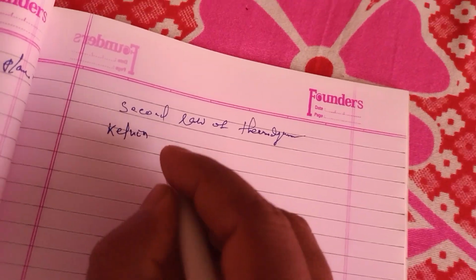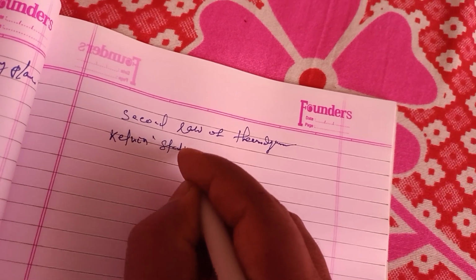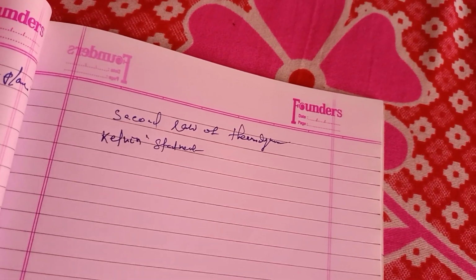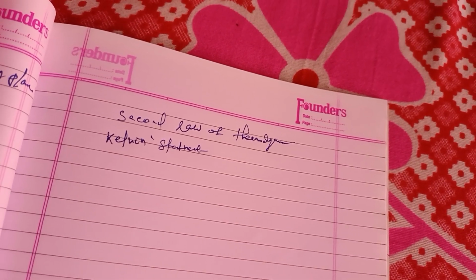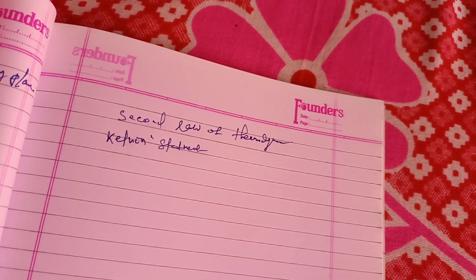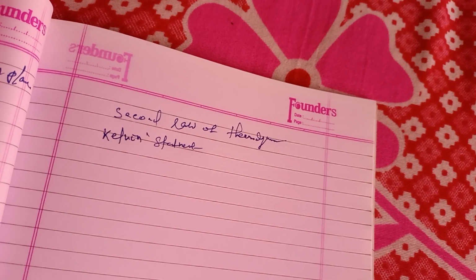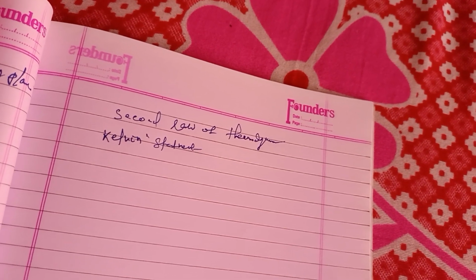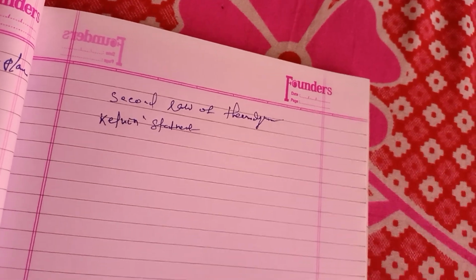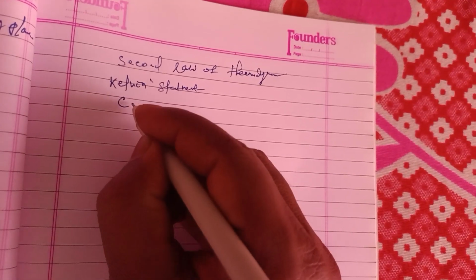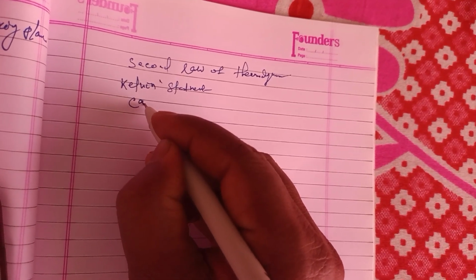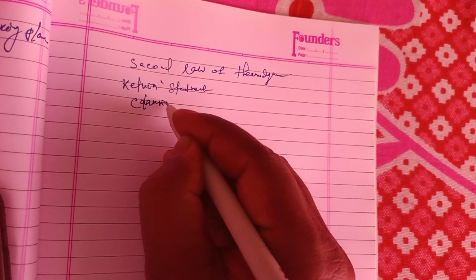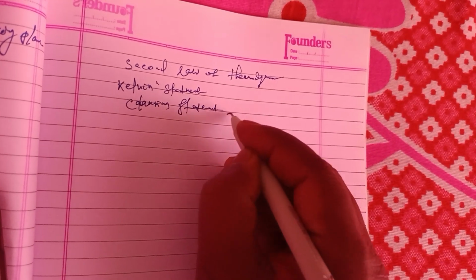Kelvin statement. It is impossible to obtain a continuous supply of work from a body by cooling it to a temperature below the coldest of its surroundings. Clausius statement.